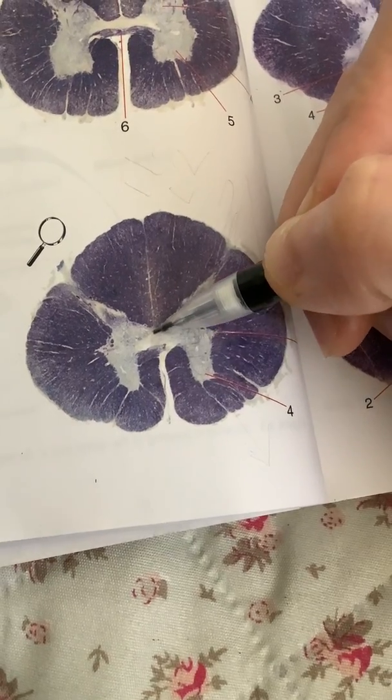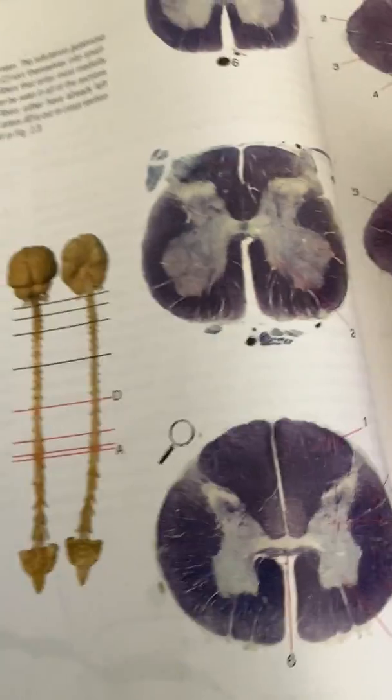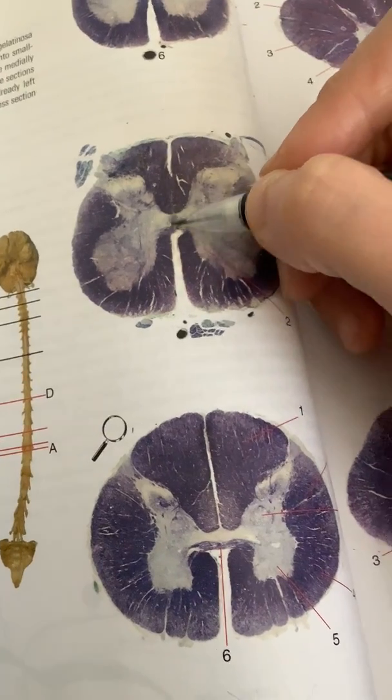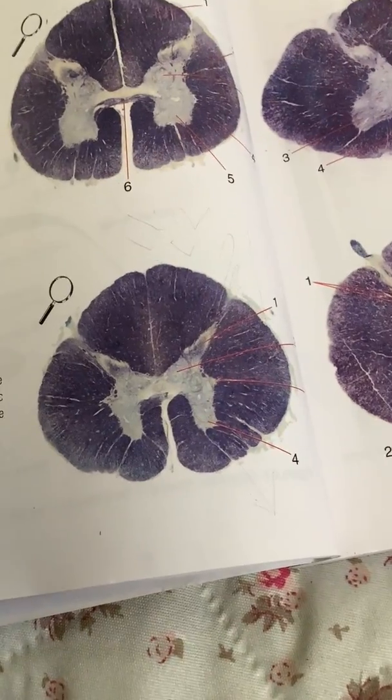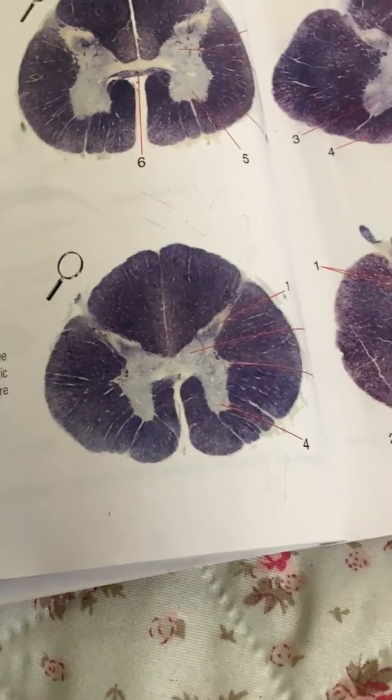This here is the central canal, and the central canal contains the cerebrospinal fluid, and the cerebrospinal fluid of the spinal cord comes from the fourth ventricle. Okay, so that's all I'm going to say for the grey matter.